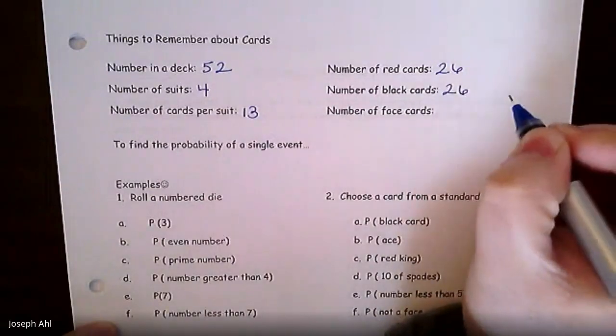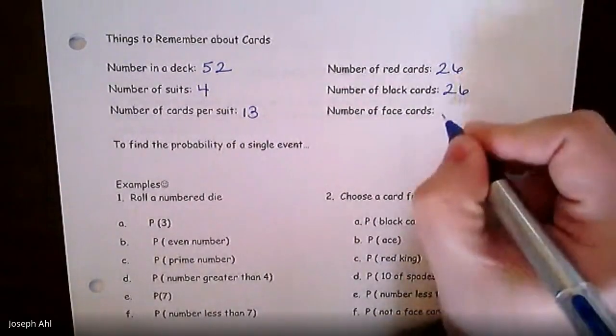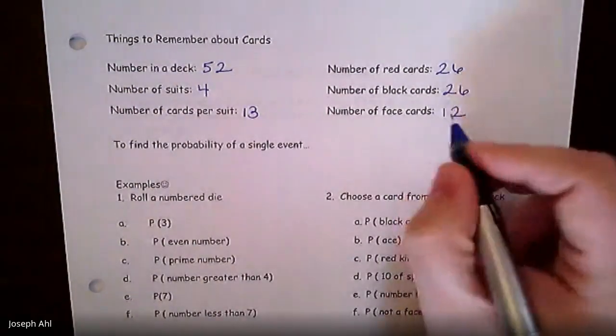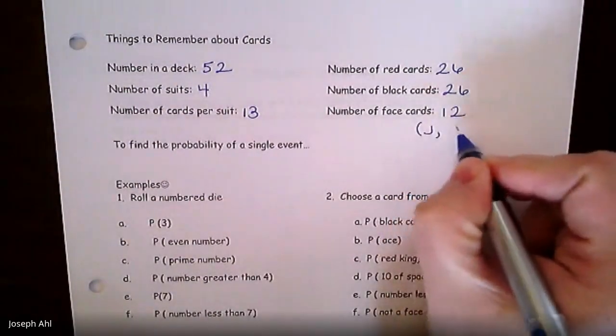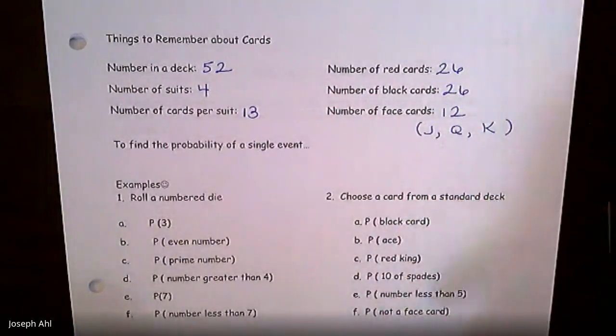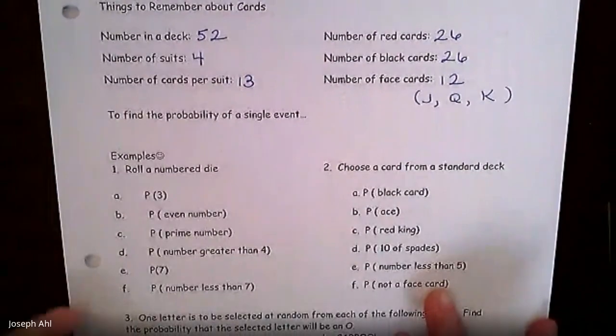The other half is black, so we got 26 black. And finally, the number of face cards is, I mentioned that before, that's 12. Face cards are anything with a picture on it, like the jack, the queen, and the king. Since there's 4 of each of those, we get a total of 12 there. Okay.